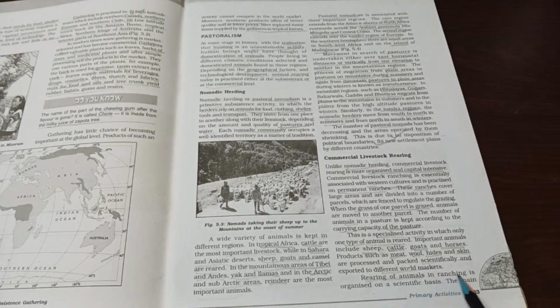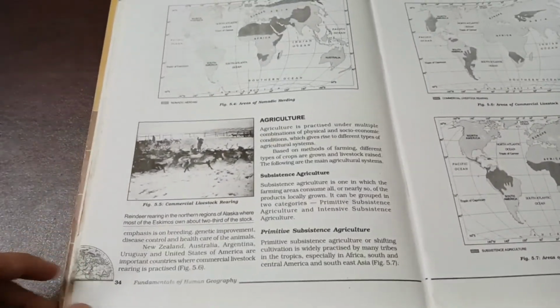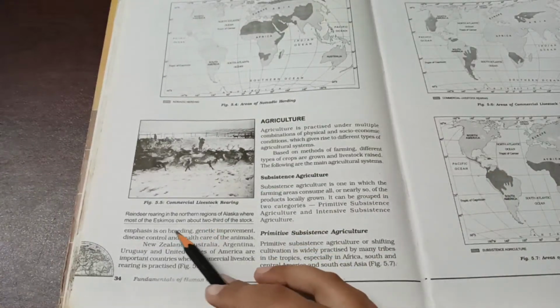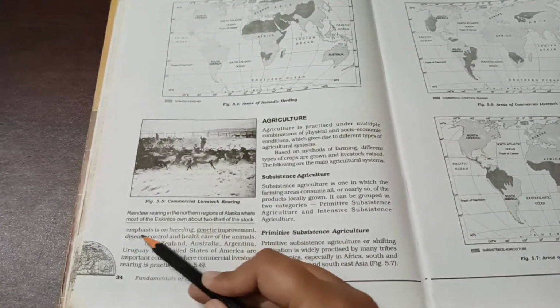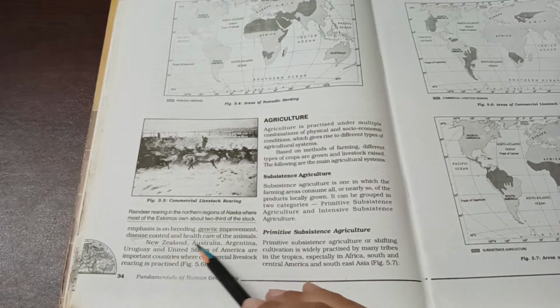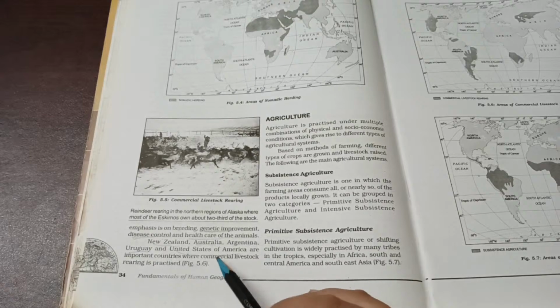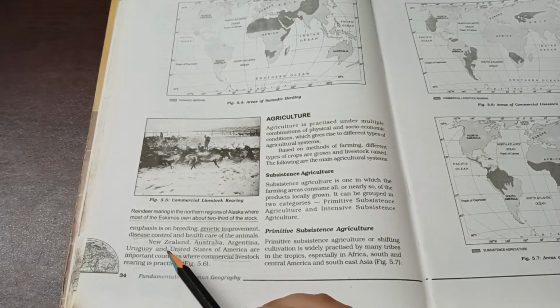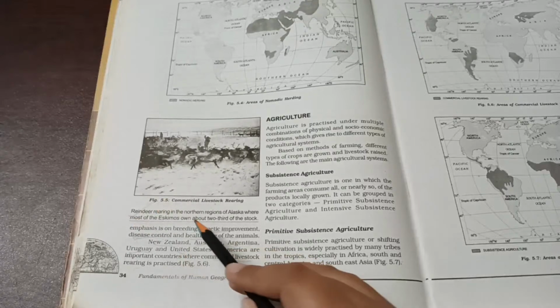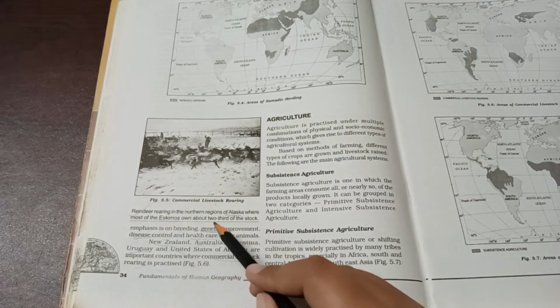Rearing of animals in ranching is organized on a scientific basis. The main emphasis is on breeding, genetic improvement, disease control, and health care of the animals. New Zealand, Australia, Argentina, Uruguay, and United States of America are important countries where commercial livestock rearing is practiced. Reindeer rearing is done in the northern regions of Alaska, where most of the Eskimos own about two-thirds of the stock.